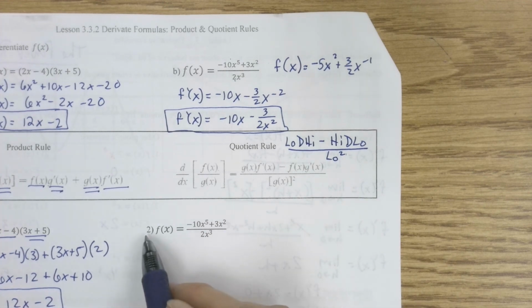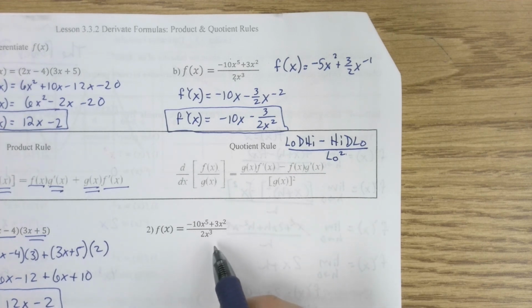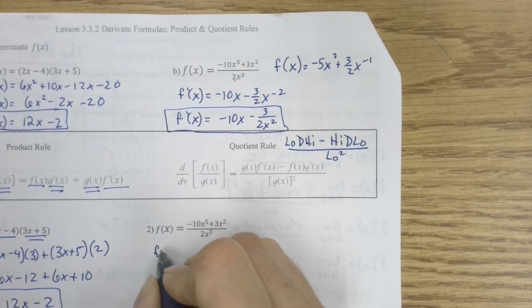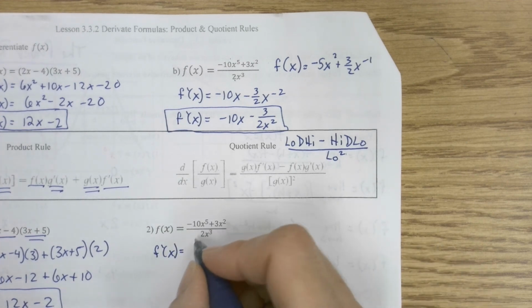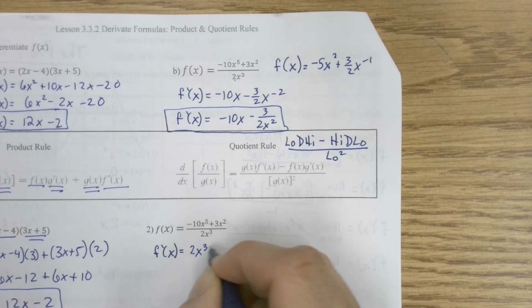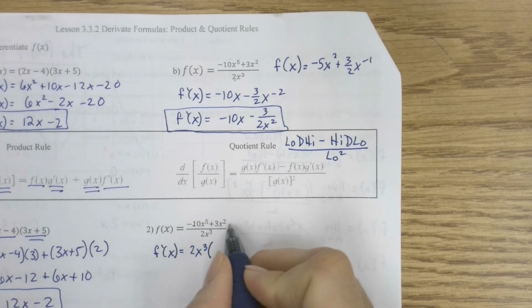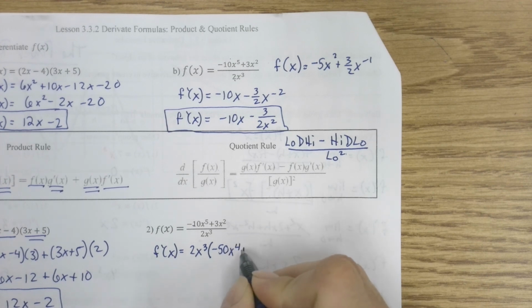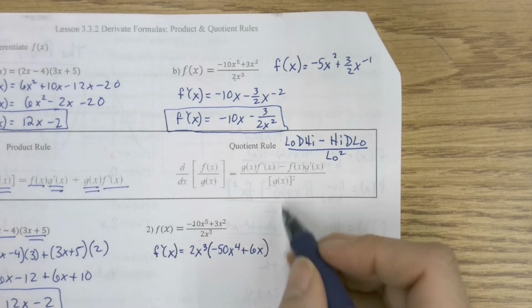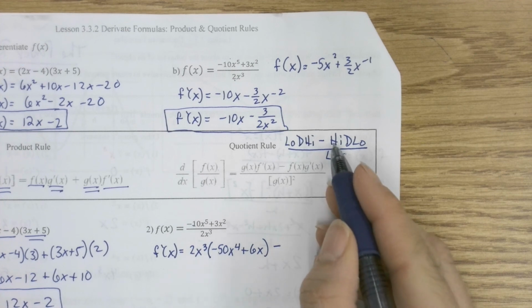So if we look at example number 2, there's no need for a rewrite because you are not going to be needing to use the power rule. So I'm just going to dive straight into my derivative. So low d high, so low is 2x cubed. D high, so derivative of the top, so that would be negative 50 x to the 4th plus 6x, minus high d low.